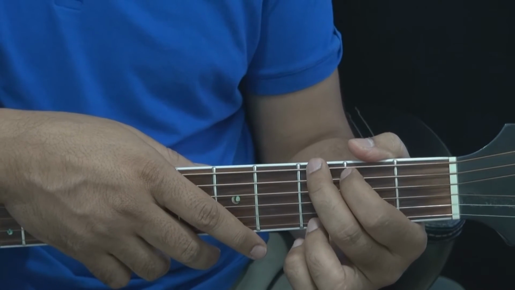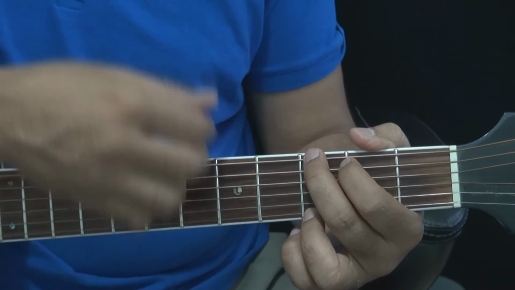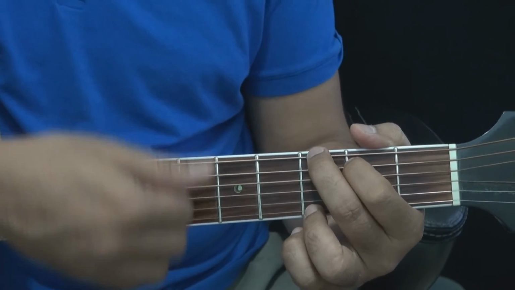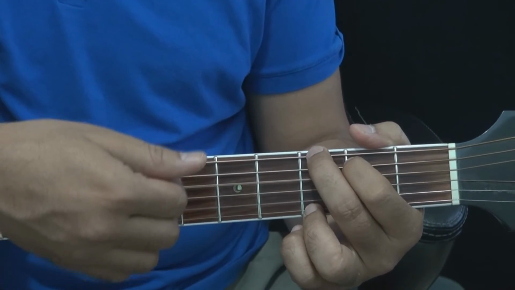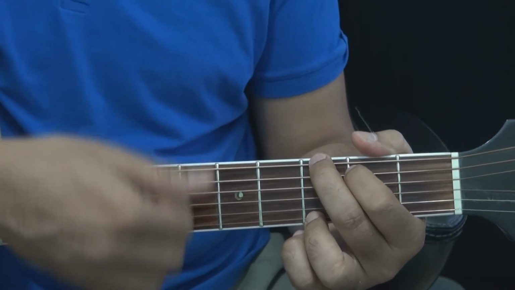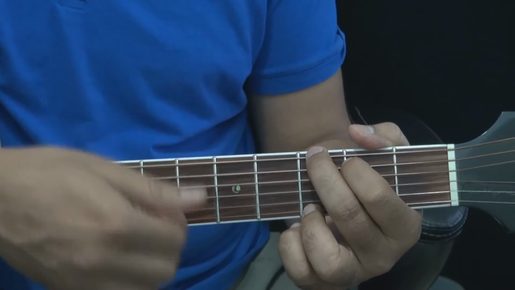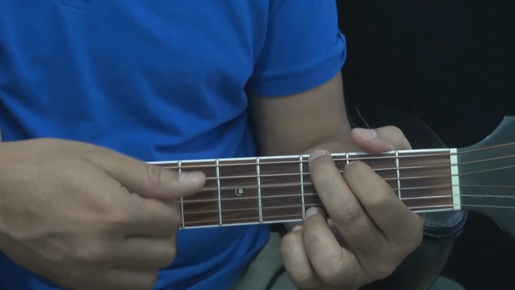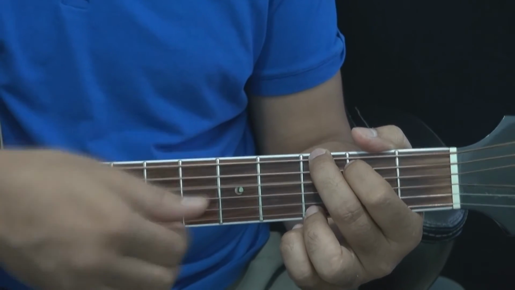So let me play that pattern for you and call out the stroke numbers this time. 1, 4, 6, 1, 4, 6. I'll slow it down for you. 1, 4, 6, 1, 4, 6, 1, 4, 6.